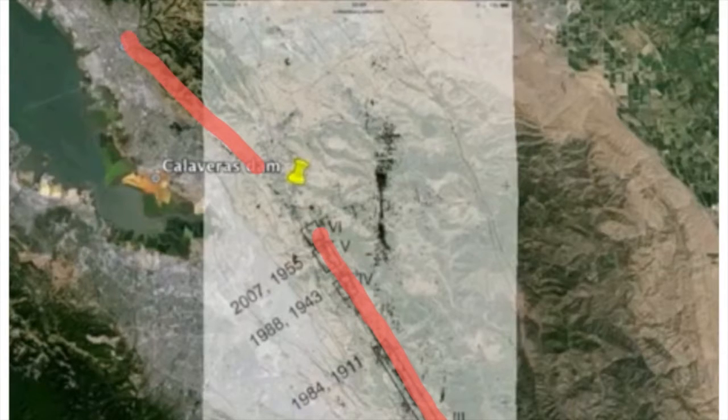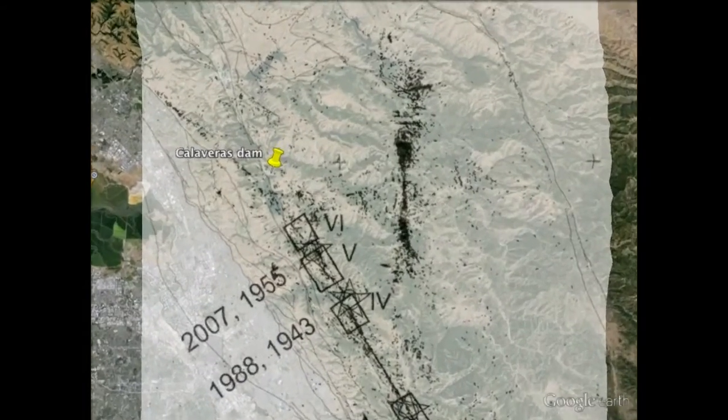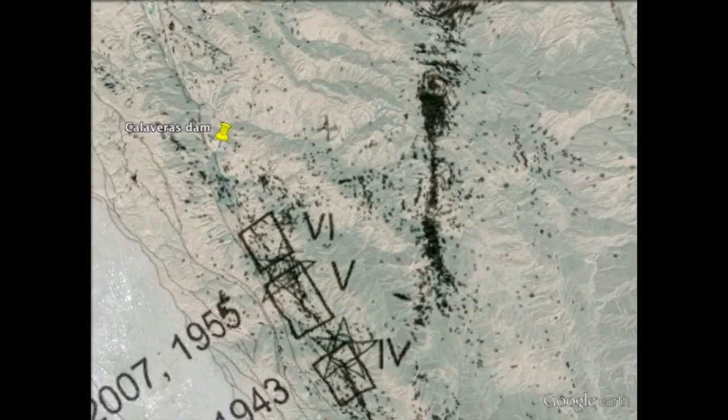To the right, the vertical line we see demarks the fault on which the Mount Lewis earthquake of 1986 occurred. Here we can see on this illustration some fine detail.